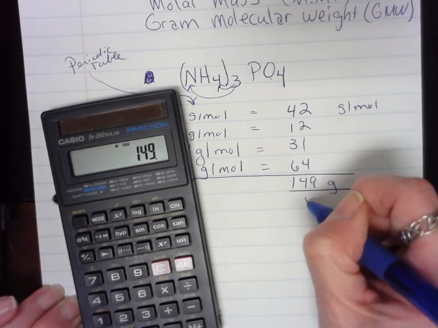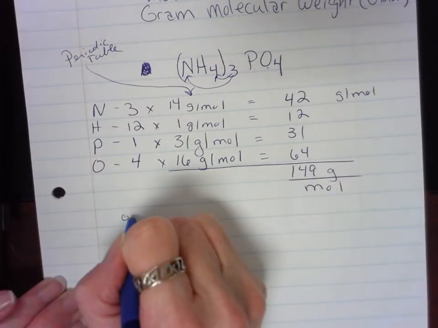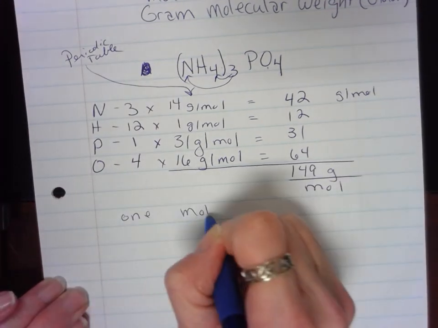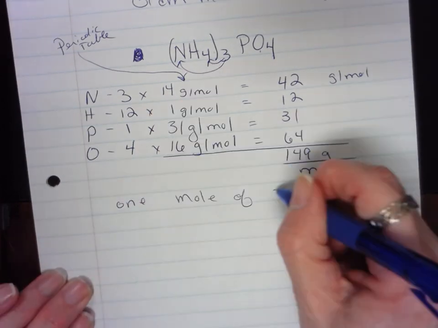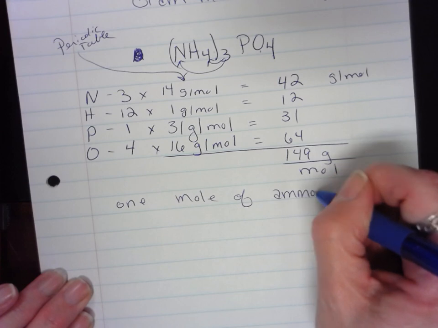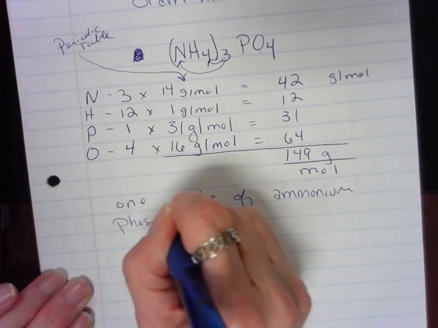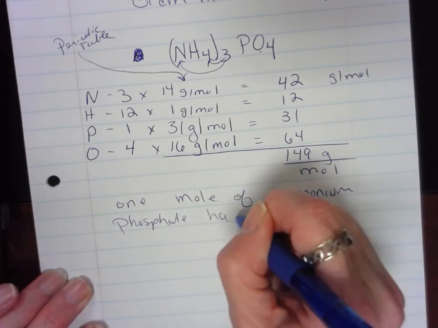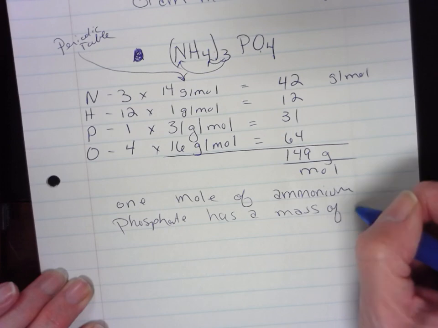So in other words, the way that we would read that, we would say 1 mole of ammonium phosphate has a mass of 149 grams. That's what that means.